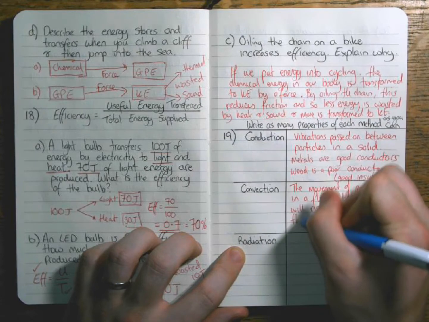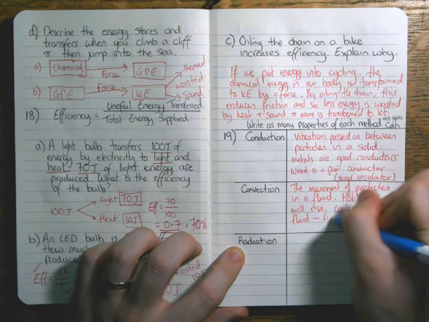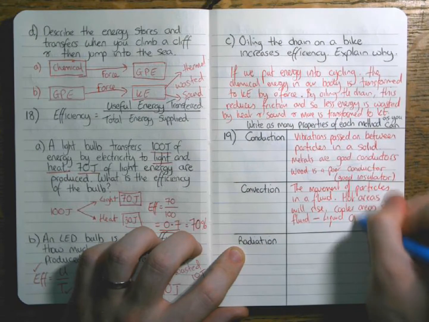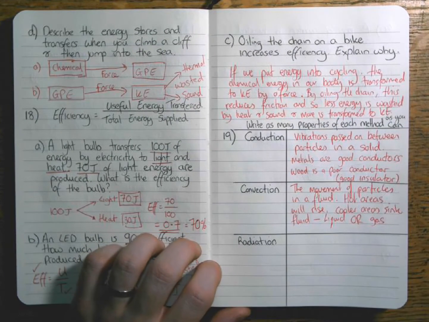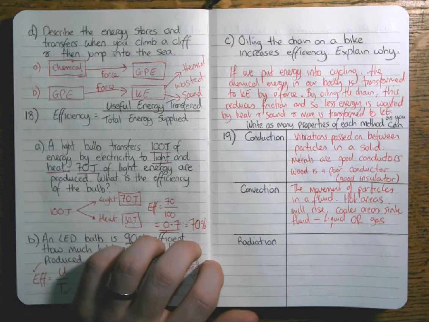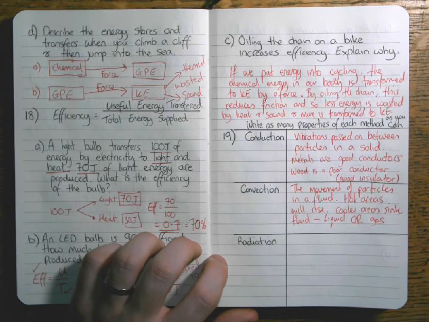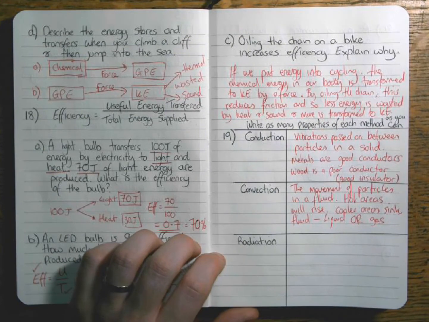A fluid is a liquid or a gas. So basically convection can only happen when particles can actually move around, and that's why we can't have convection in solids.